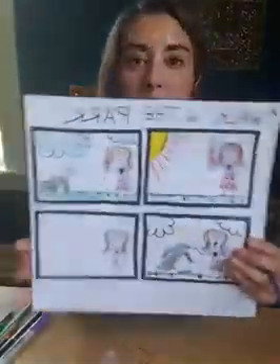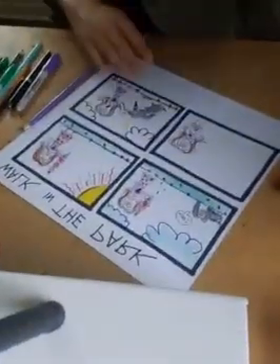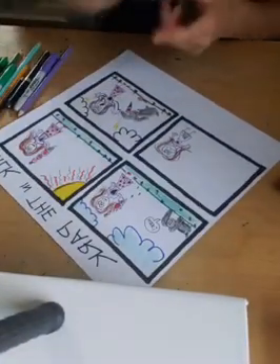Why are you writing the words and drawing the pictures from right to left instead of left to right? So mine is from left to right. It's just backwards because it's on camera. That's a little tricky. But I'm doing it from left to right like you would when you read a story. Okay, let's keep going.